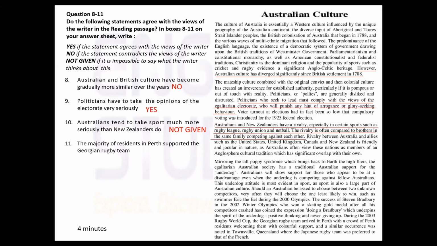Okay, your answer is not given, and that's the correct answer. You also spelled the correct sentence in the task. Your explanation is also correct. Australians tend to take sport much more seriously than New Zealand? Here we have the keywords. Australia and New Zealand have a rivalry, especially in certain sports such as rugby league, rugby union, and netball. Rivalry is often compared to brothers in the same family competing against each other. Sampai ke bawah pun, sampai selesai di paragraf ini, kita nggak dapat informasi bahwa Australia take much more seriously than New Zealand. Good job, Mr.